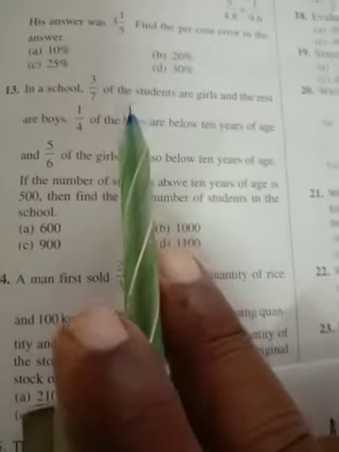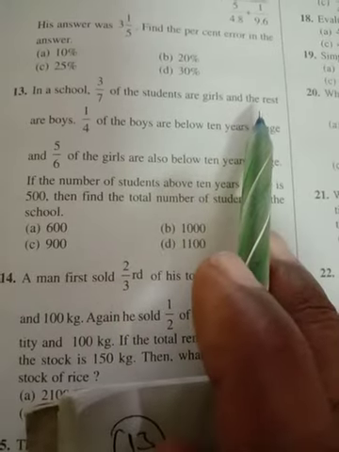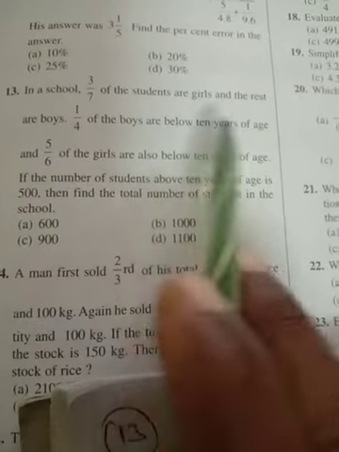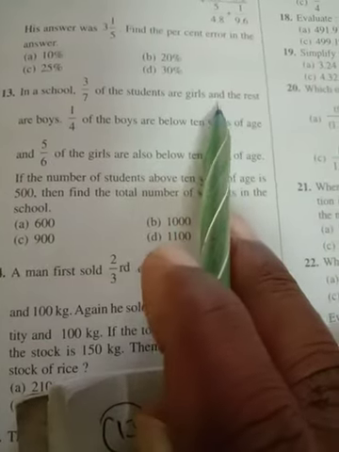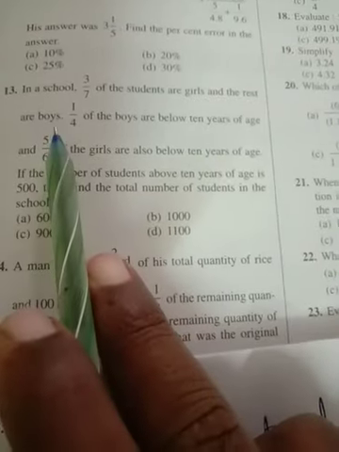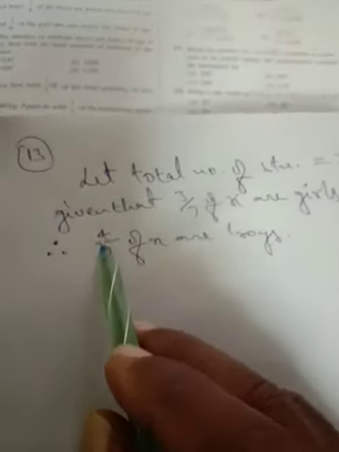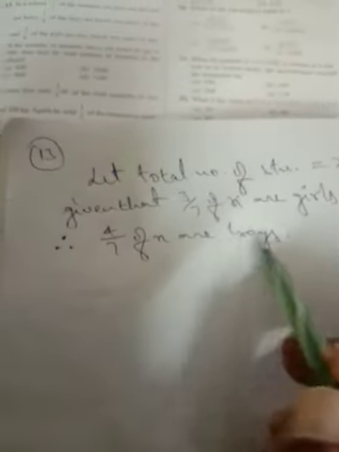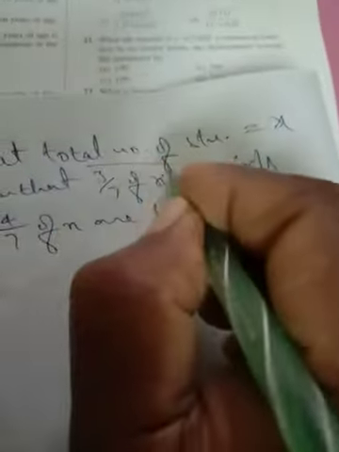He didn't give it about the boys here. Read it: 3 by 7 of students are girls. He didn't give the rest directly, he gave the information 'and the rest are boys'. So we can write that the rest are boys means 4 by 7 of x are boys. Here you have to keep in mind how many girls are there.